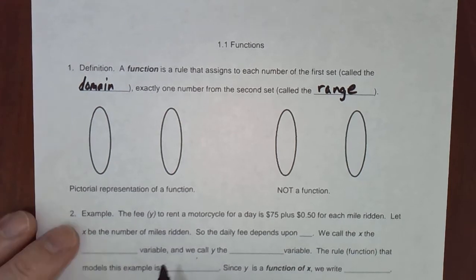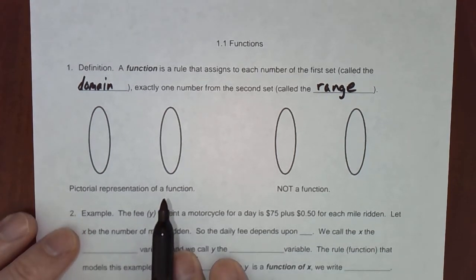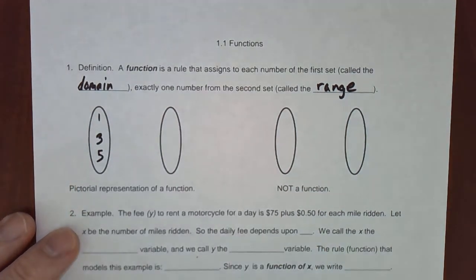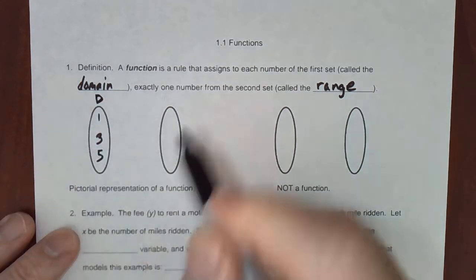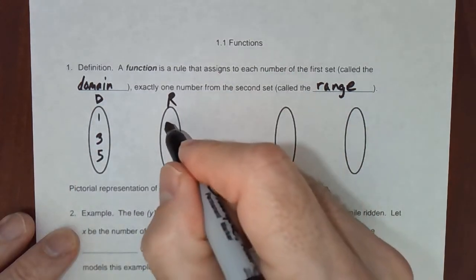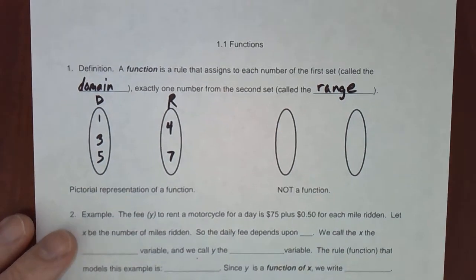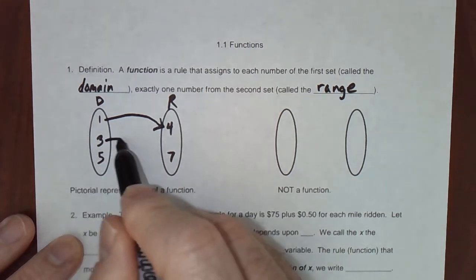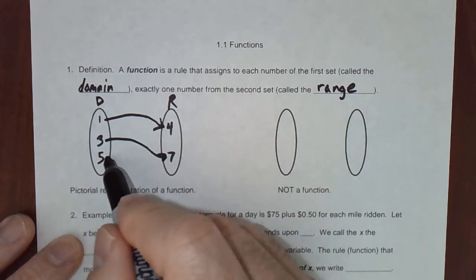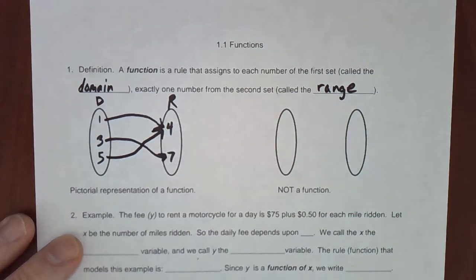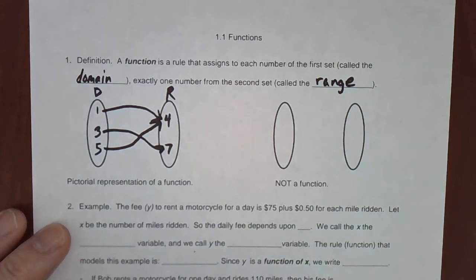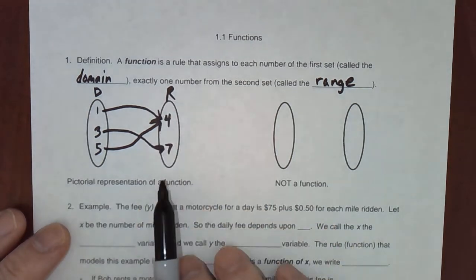So let's look at a pictorial representation of a function. Let's say we have the numbers 1, 3, and 5 in this set. This will be the domain of the function. And let's say we have the numbers 4 and 7 in the range. Well, it is possible that the number 1 gets mapped to 4, the number 3 gets mapped to 7, and the number 5 gets mapped, say, to 4 as well. That's a function. Each one of the three numbers over here in the domain is assigned to exactly one number from the right-hand side, the range.